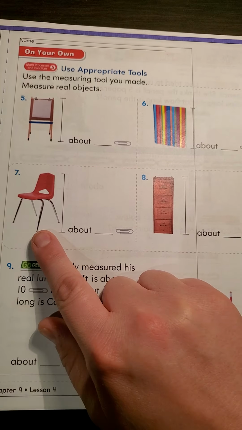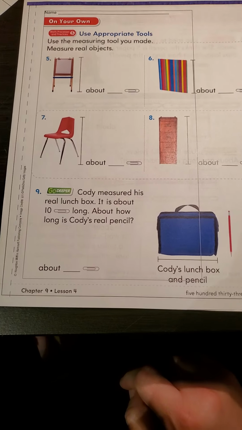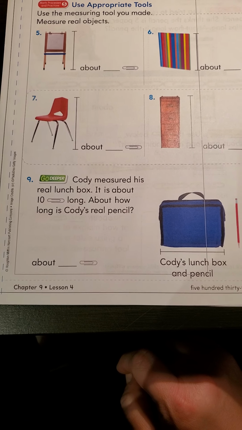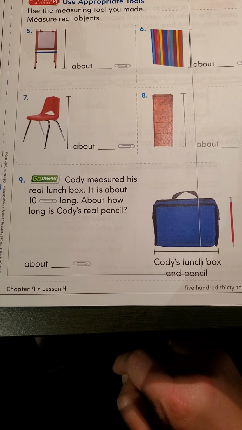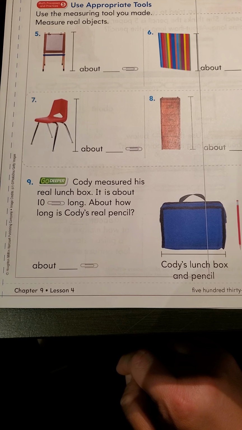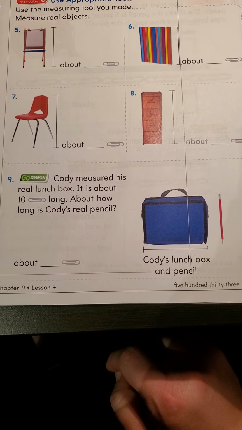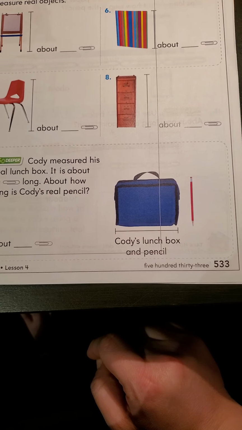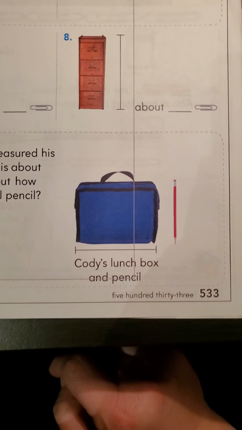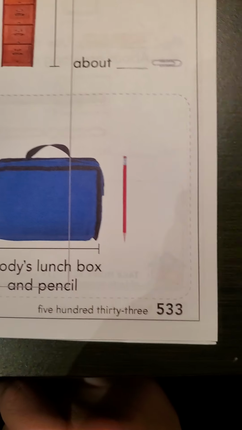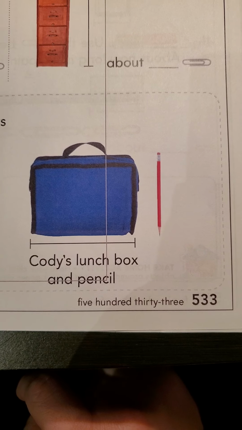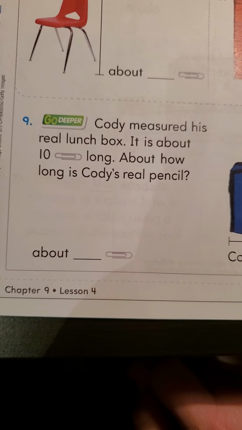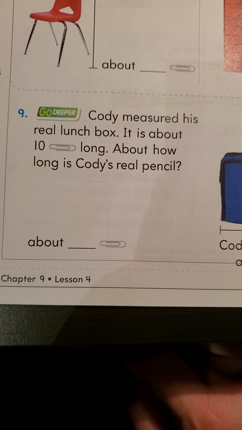Here is question number 9. Cody measured his real lunchbox. It is about 10 paper clips long. About how long is Cody's real pencil? How long do you think Cody's pencil is? If Cody's lunchbox is 10 paper clips long.